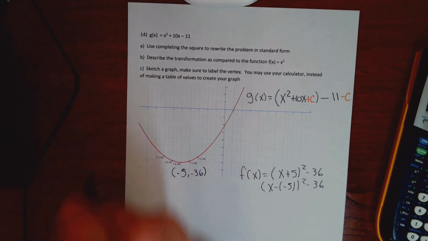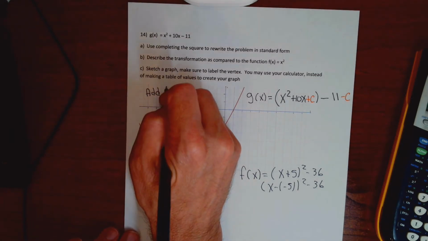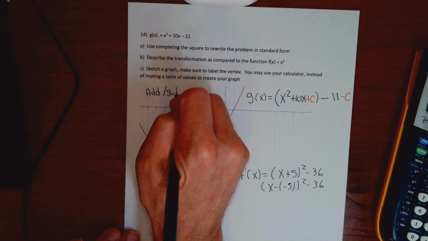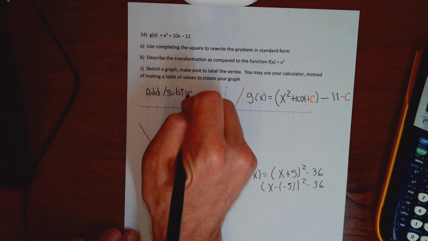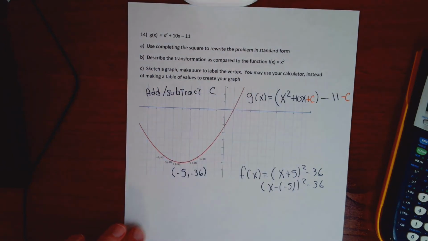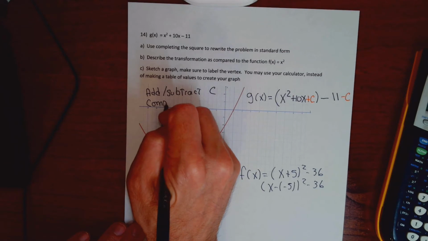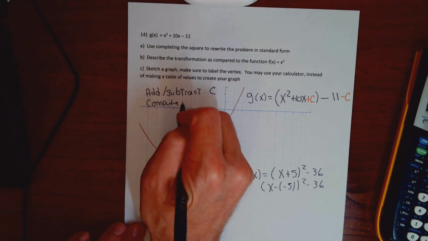So first I add and subtract c. Eventually this is going to get a little more complicated, but for now we'll just live with this. The adding c is not going to change. The subtracting might change in a little bit here. Now I'm going to find c. And we hopefully remember how to do that.